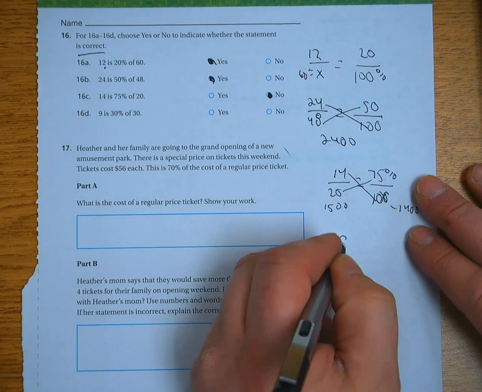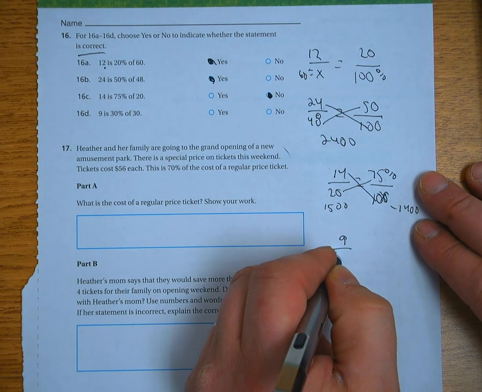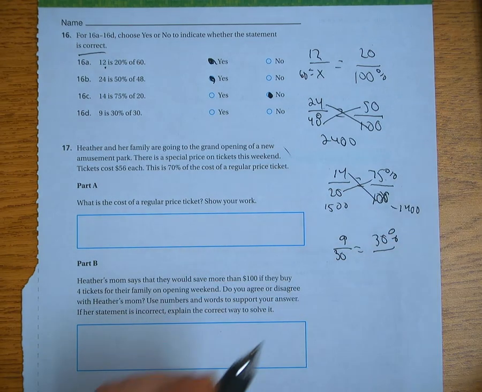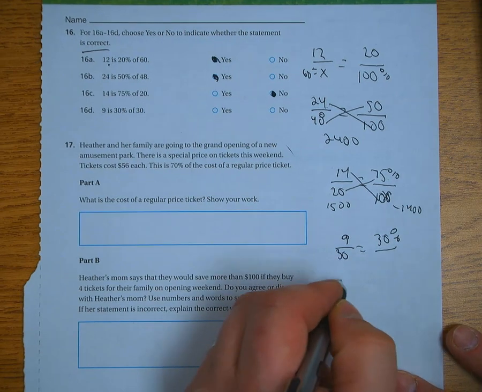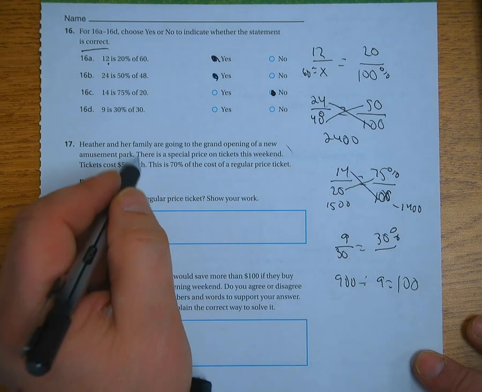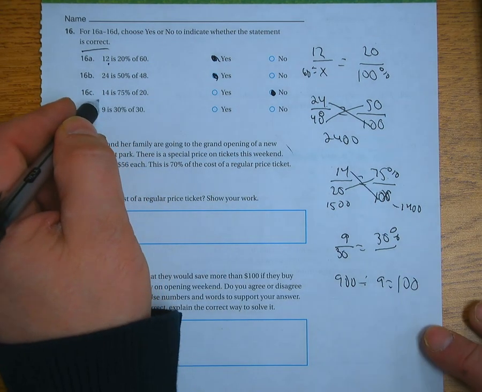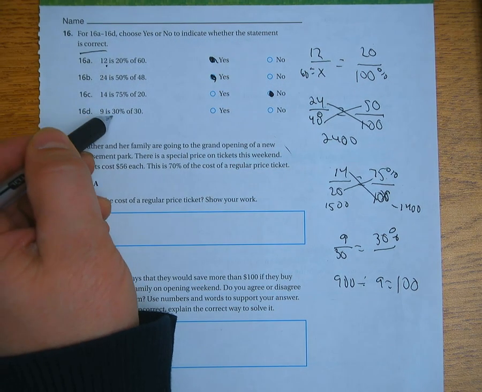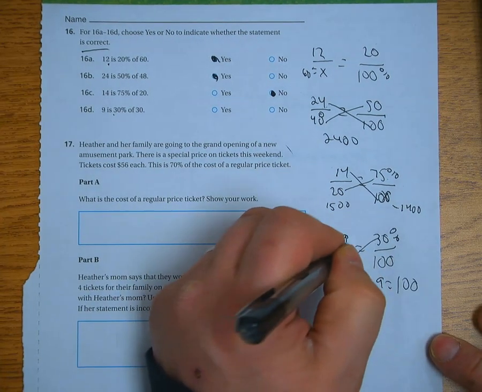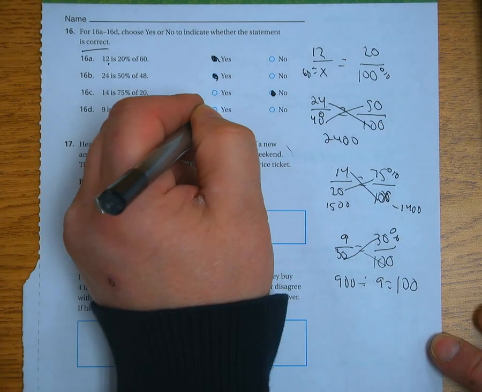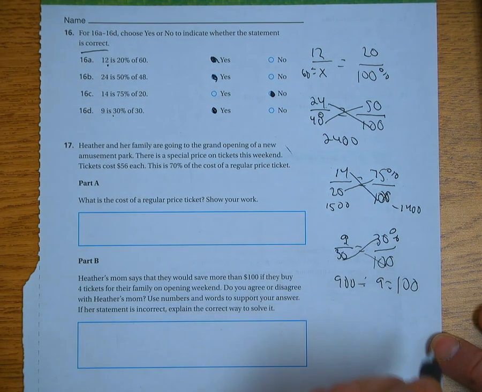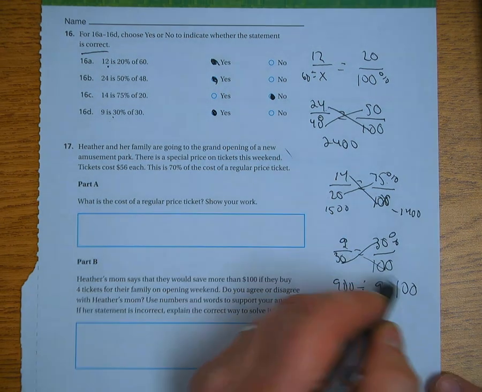9 is 30% of 30. So I'm going to cross multiply. 900 divided by 9 is 100. Nine is 30% of 30. That is true. Because if I set this up, 9 times 100 is 900. 30 times 30 is 900.